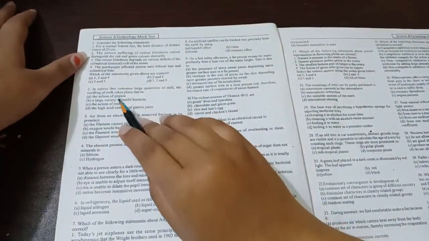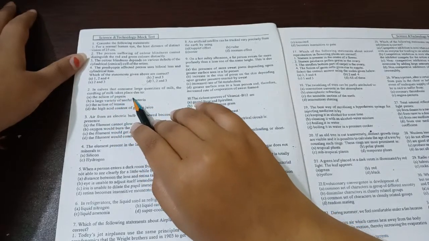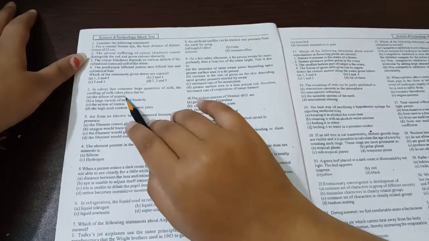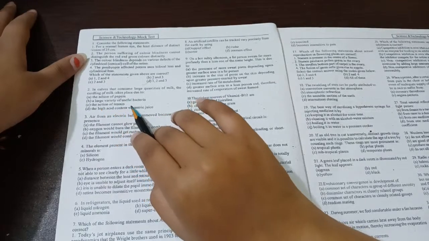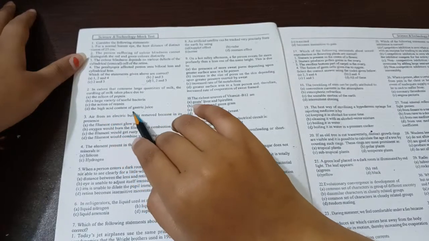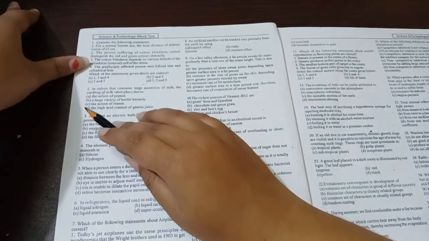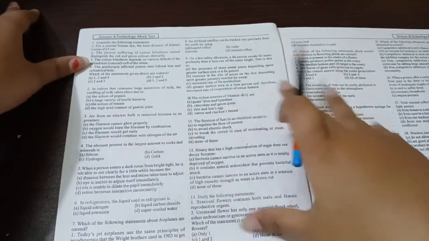In calves that consume large quantities of milk, the curdling of milk takes place due to the action of pepsin, a large variety of useful bacteria, the action of rennin, the high acid content of gastric juices. तो इसका आंसर है ऑप्शन सी, द एक्शन ऑफ रेनिन.